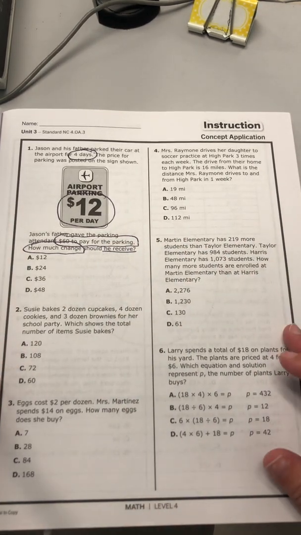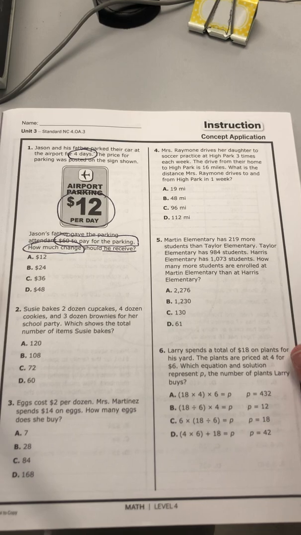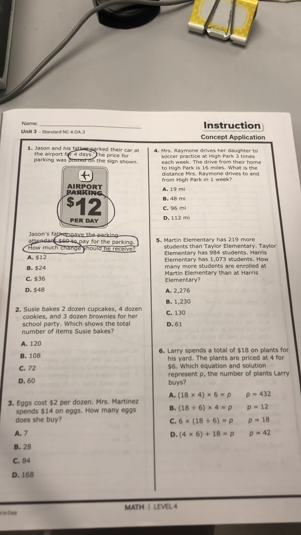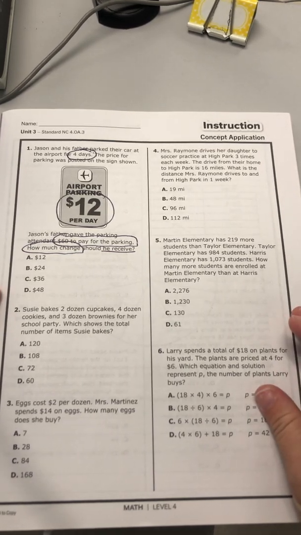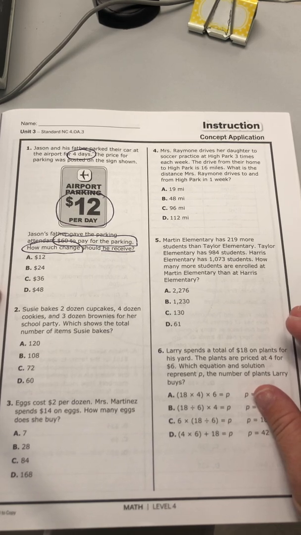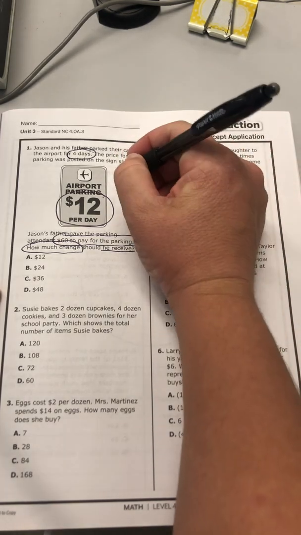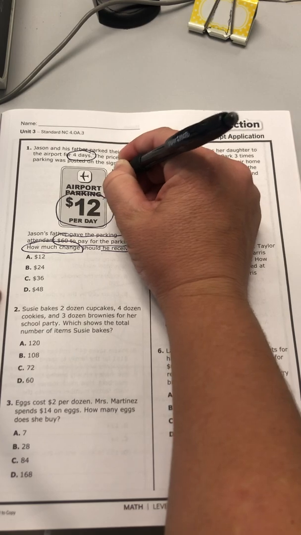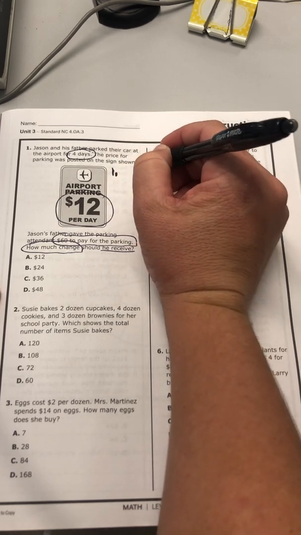You first have to figure out how much money they need to give. All right, so the first question you need to figure out.